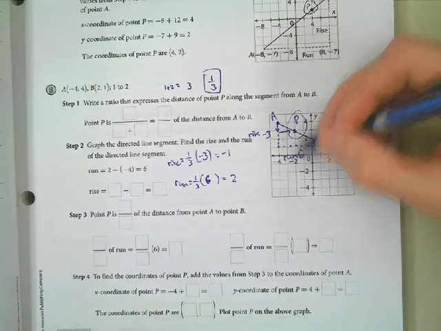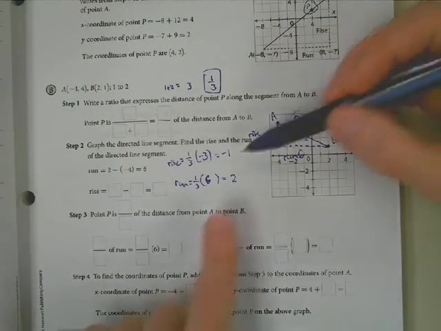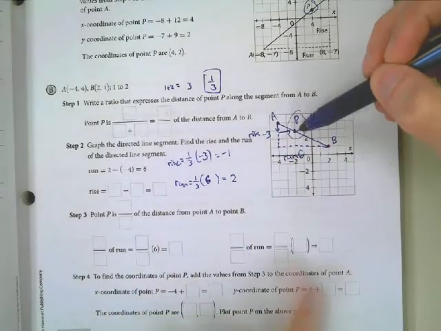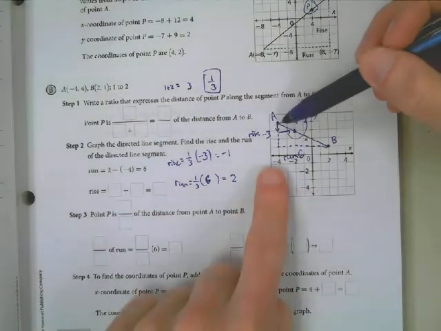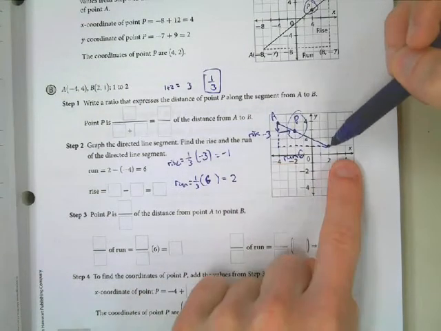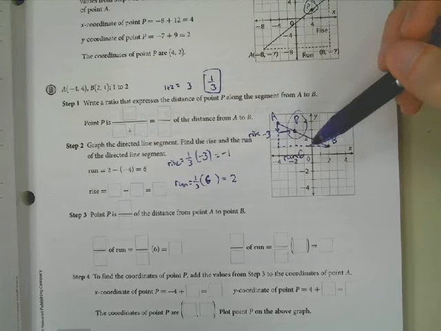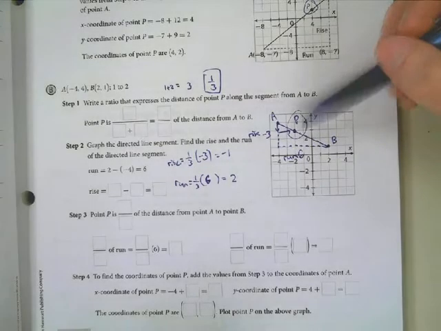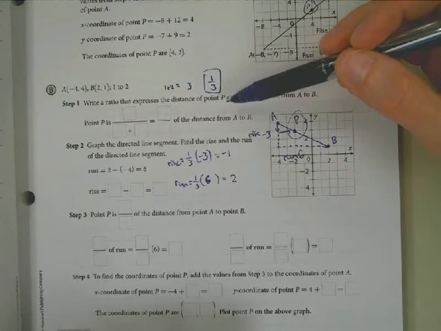Let me explain how we found P. From A to B, we had to rise -3 and run 6. That's the total distance. We don't want to go the total distance. We want to find the point P that goes 1/3 of that distance. So what's 1/3 of that total -3?